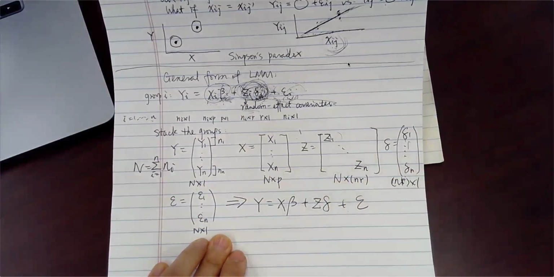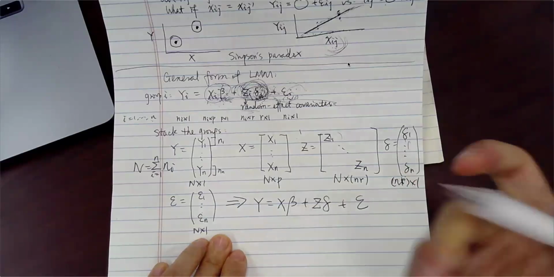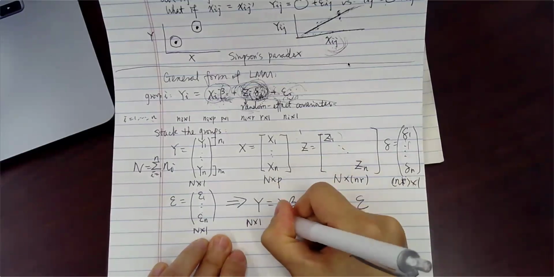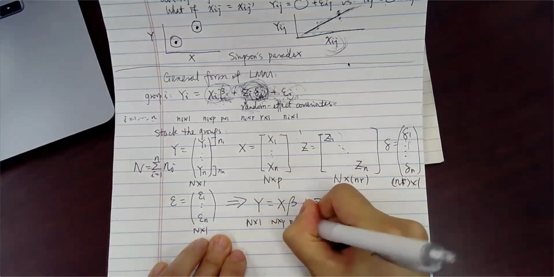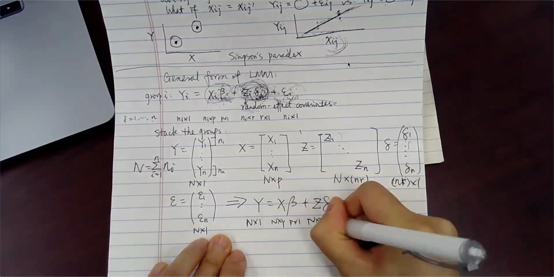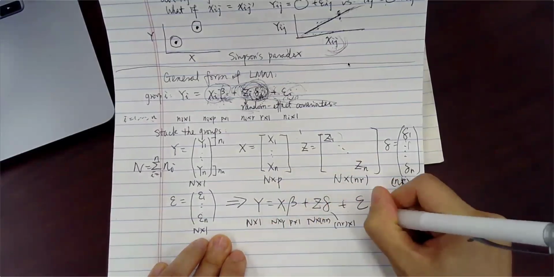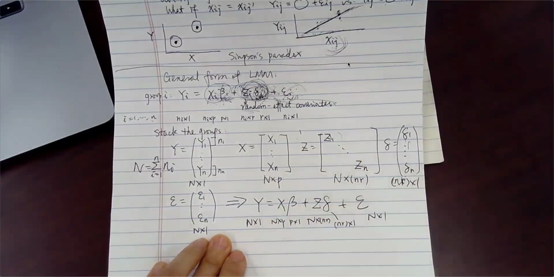That's what you will see in most research papers. They may directly write out this model. And again, the dimensions are N by 1, N by p, p by 1, N by nR, nR by 1, N by 1.